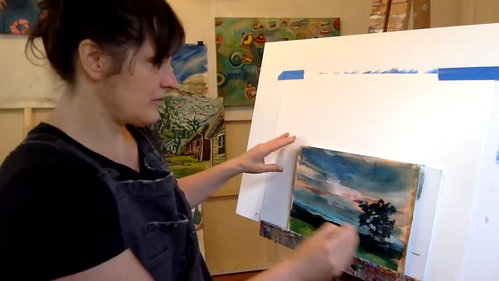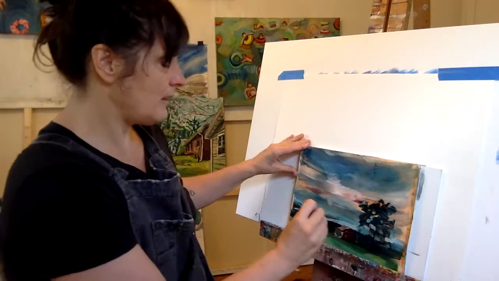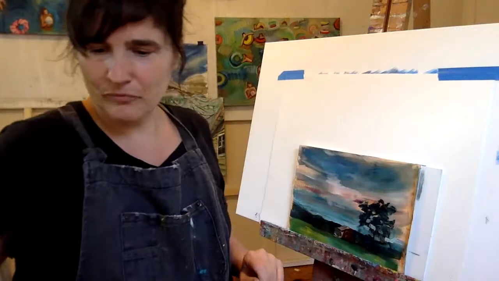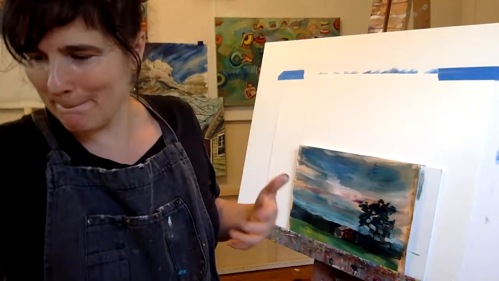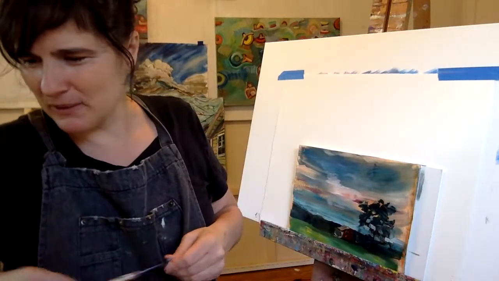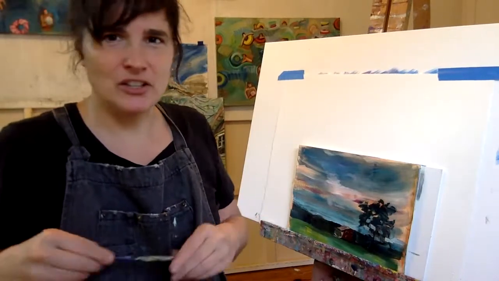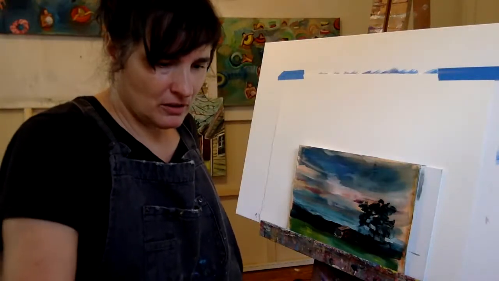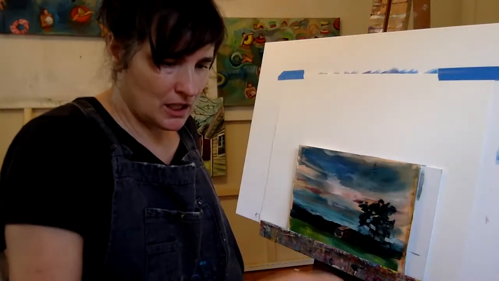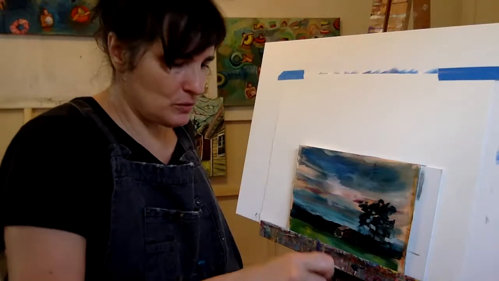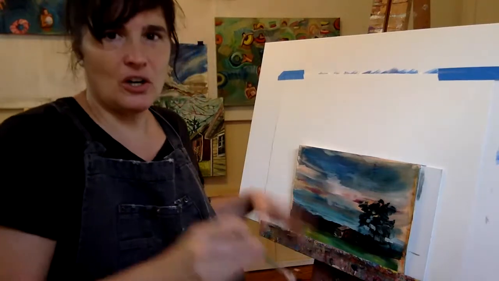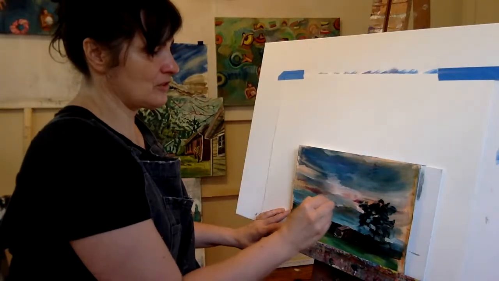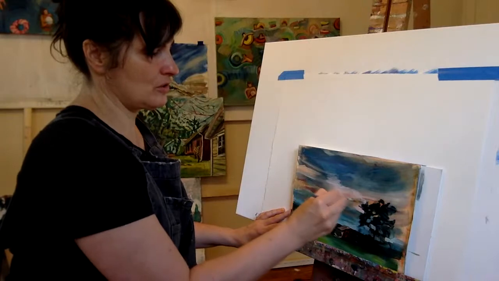You might leave parts of the painting unresolved or try something really different that you normally wouldn't try with your brushwork, maybe. Like if you're used to making your brush strokes all in one direction, maybe try a different direction with your brush strokes.